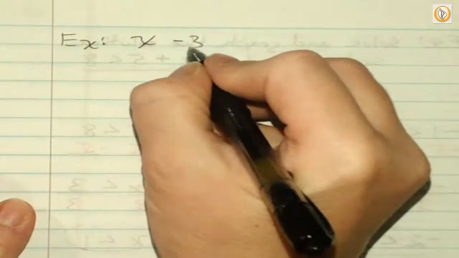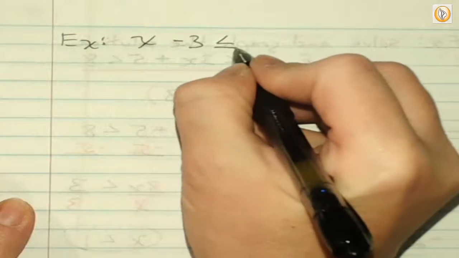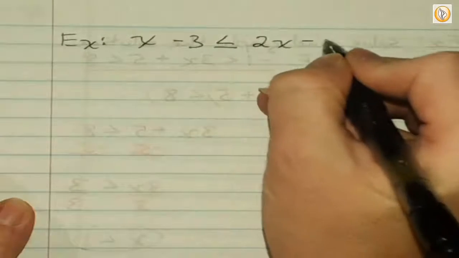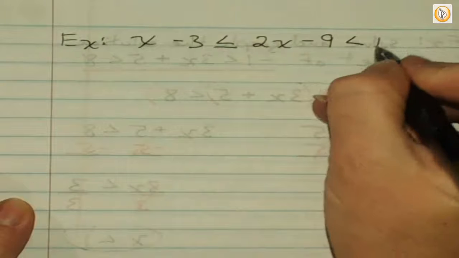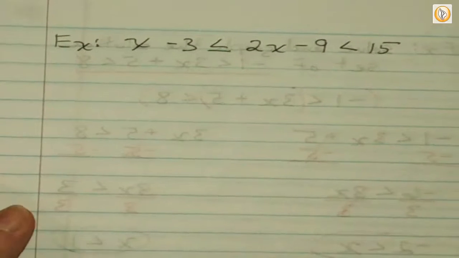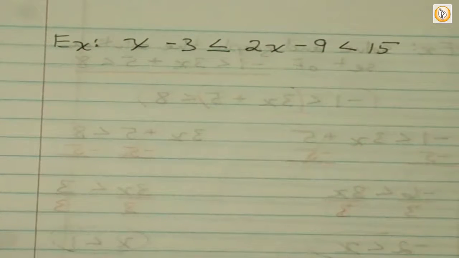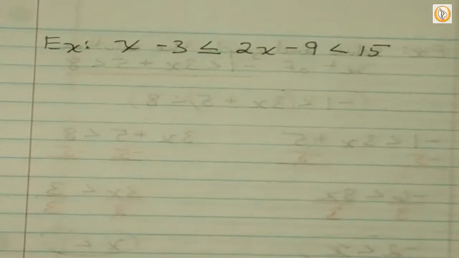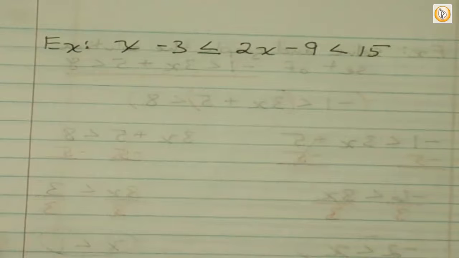Example: x minus 3 is less than or equal to 2x minus 9, which is less than 15. Ooh. All right. There's a lot going on there. Make sure you have it.